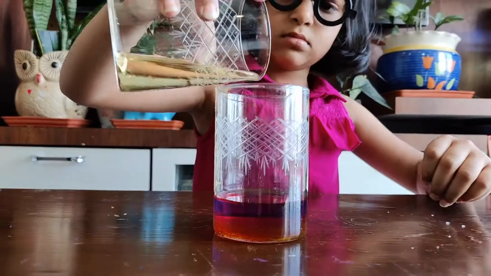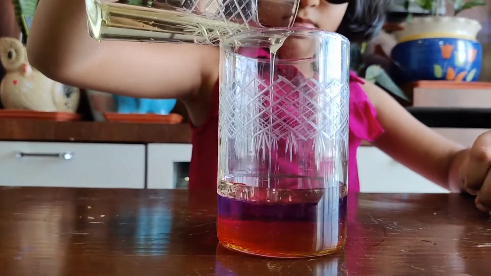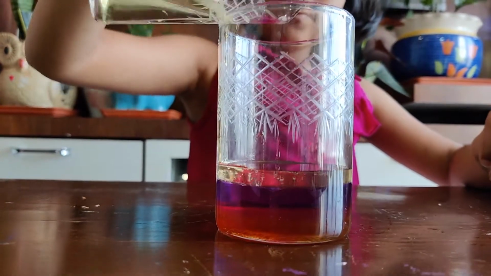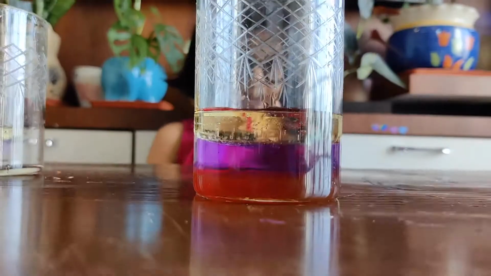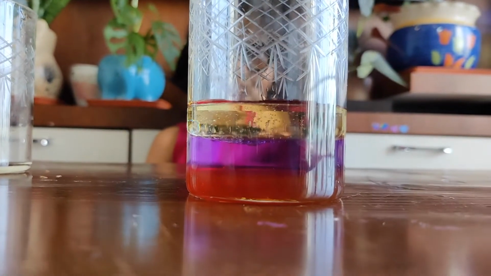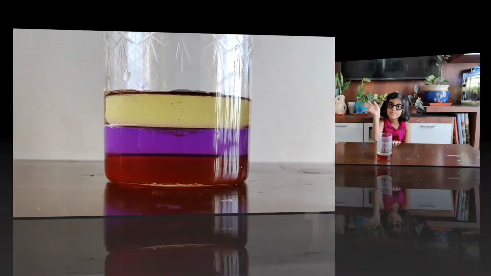Now we are going to put olive oil. As we know, liquids with different densities don't mix, and the liquid with the highest density will sit at the bottom. So this experiment shows this phenomenon using liquids of different densities.